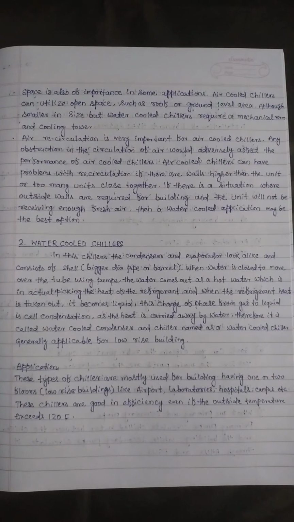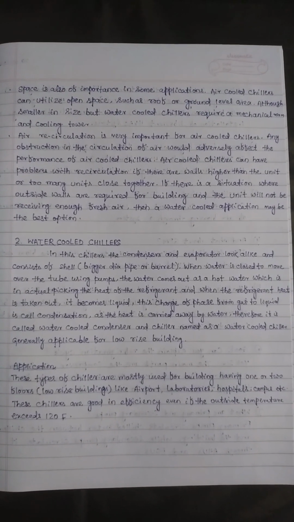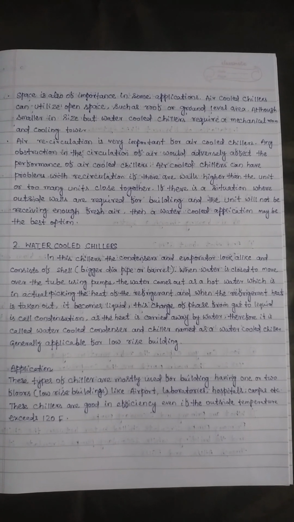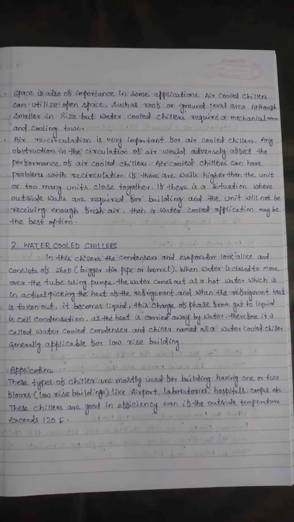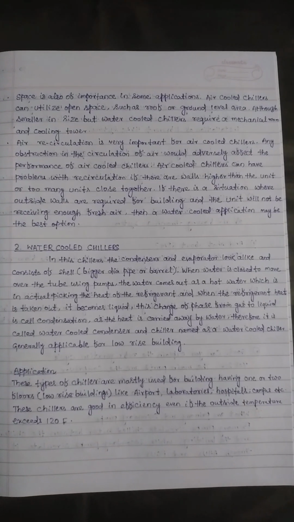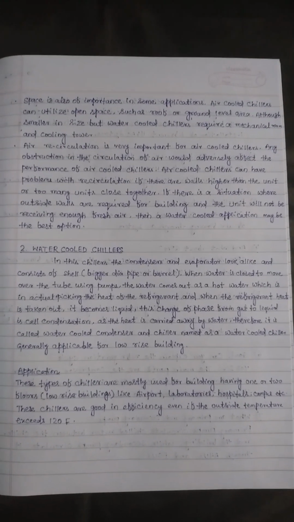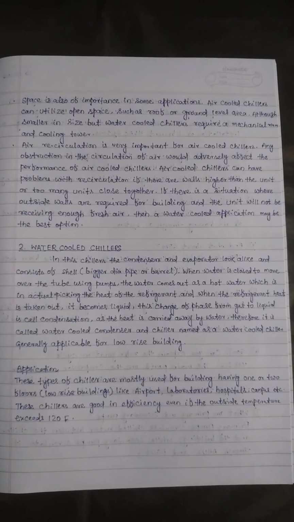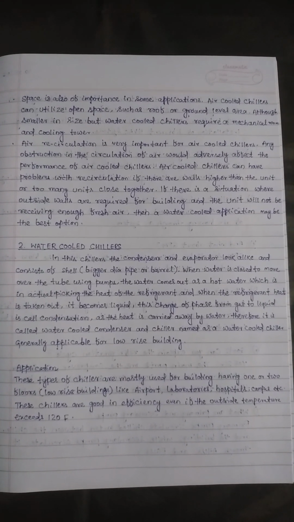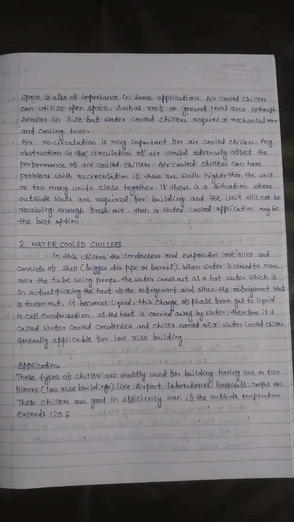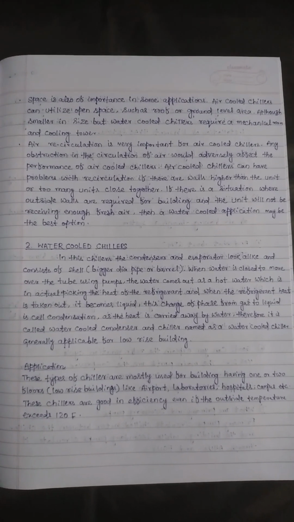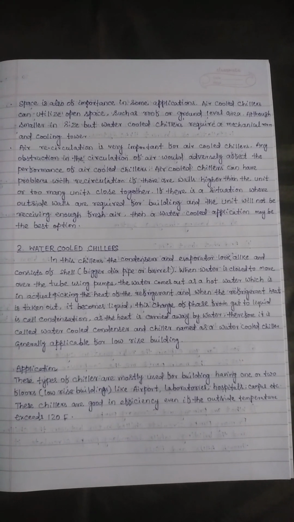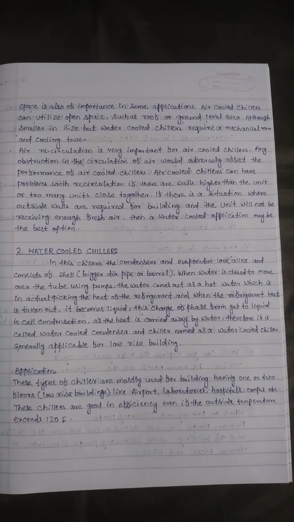Then water cooled chillers. In these chillers, the condenser and evaporator look alike and consist of a shell, a bigger diameter pipe or barrel. When water is made to move over the tubes using pumps, the water comes out as hot water, which is actually picking up the heat of the refrigerant, and when the refrigerant heat is taken out, it becomes liquid.